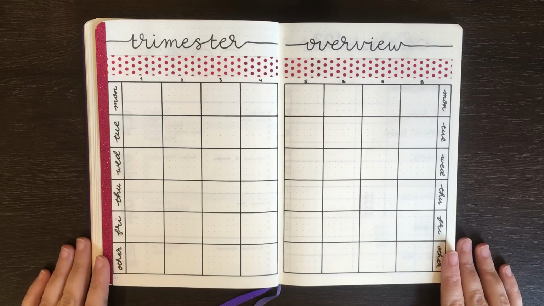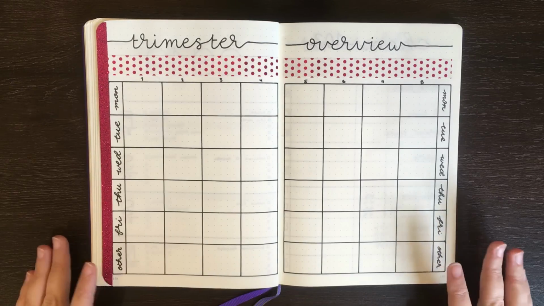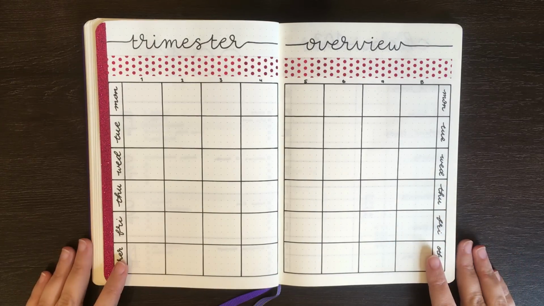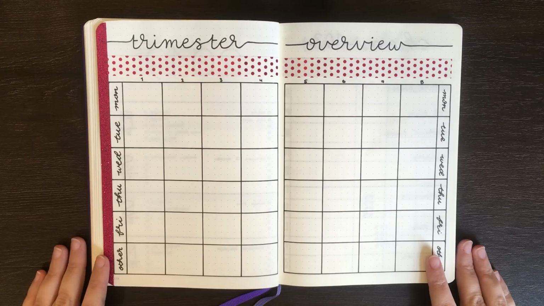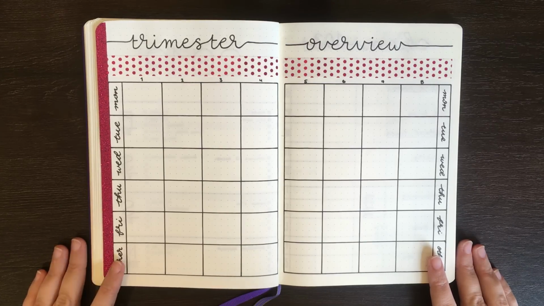Before we get into today's spreads, I just want to let you guys know this is not anything super new. I'm not reinventing the wheel here. I've just collated 5 different spreads that really would be suited for people who are just starting out at university or want to get themselves organised at the start of the trimester. So without further ado, let's get into it.